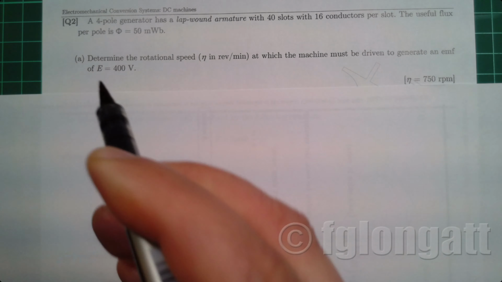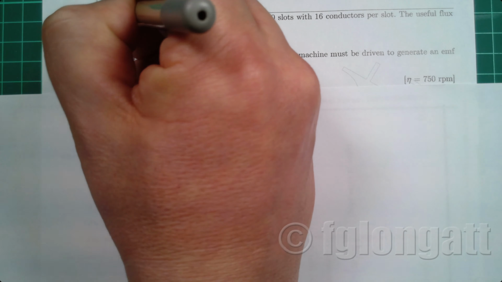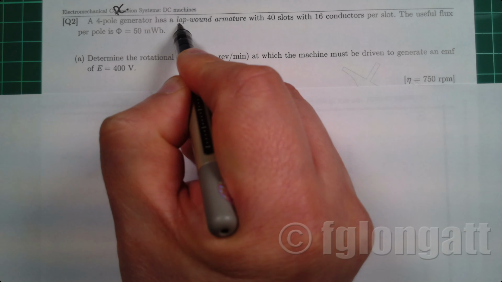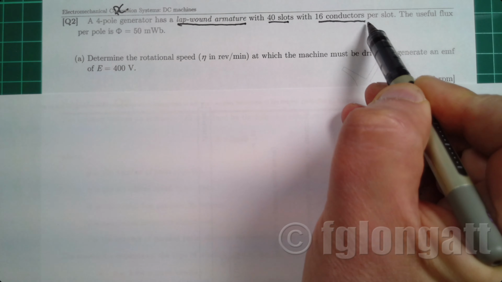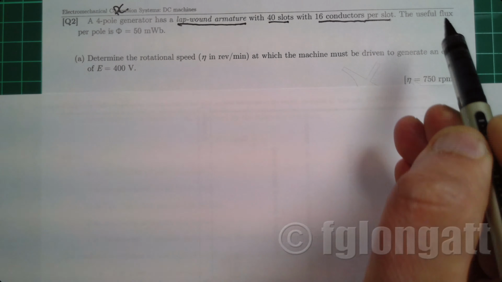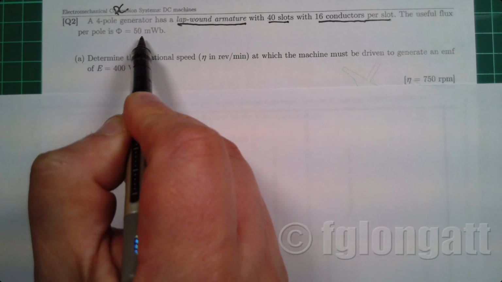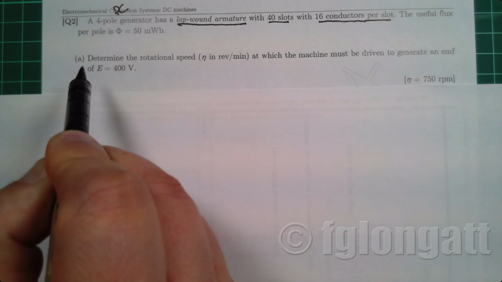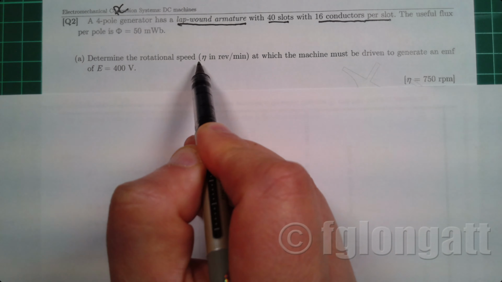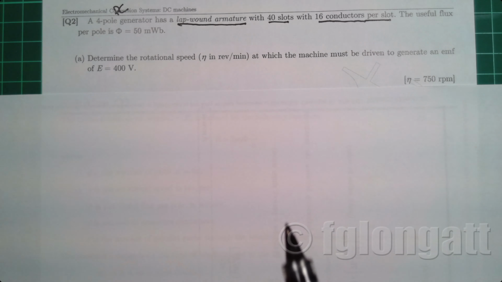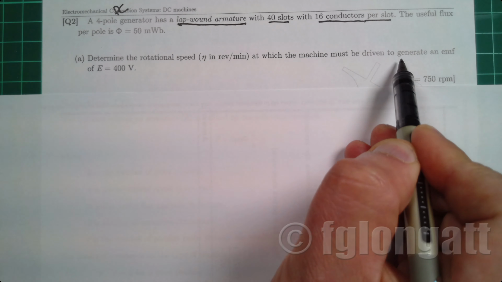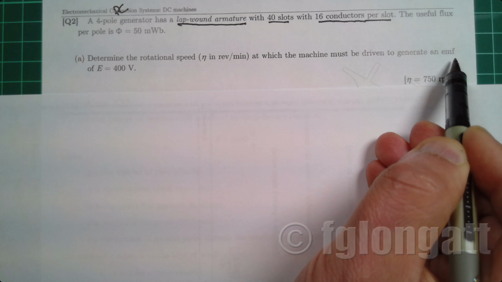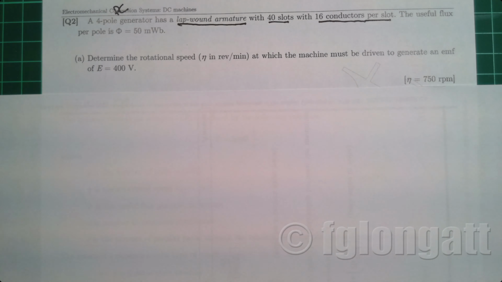So let's start. A 4-pole DC generator has a lap wound armature with 40 slots and 16 conductors per slot, and the useful flux per pole is 50 milliwebers. Determine the rotational speed in revolutions per minute, also known as RPM, at which the machine must be driven to generate an EMF of 400 volts.